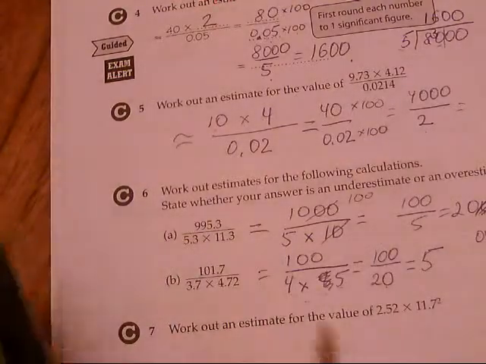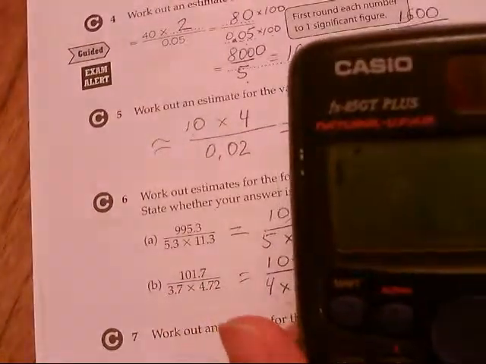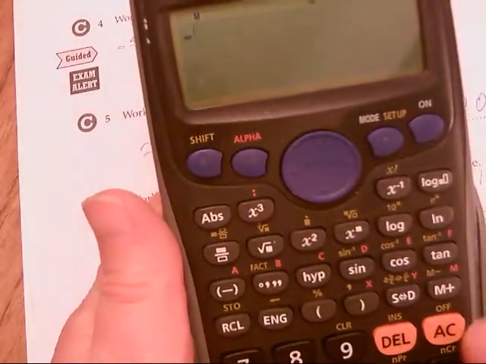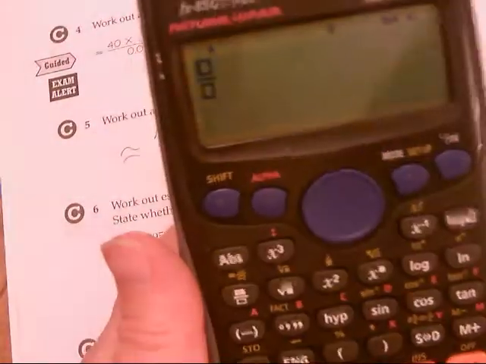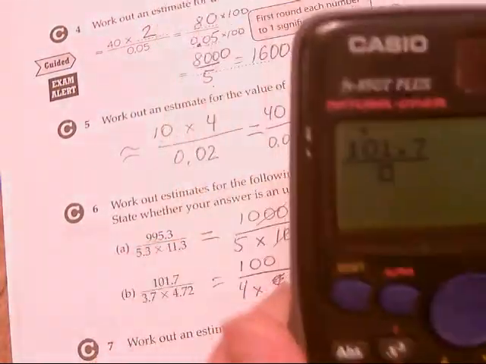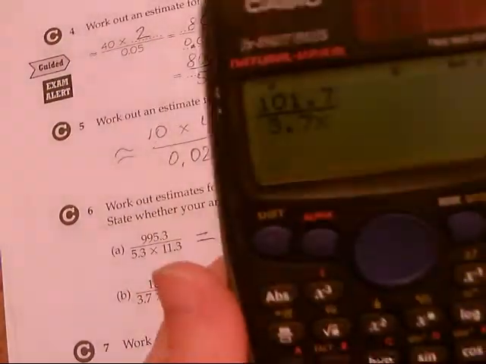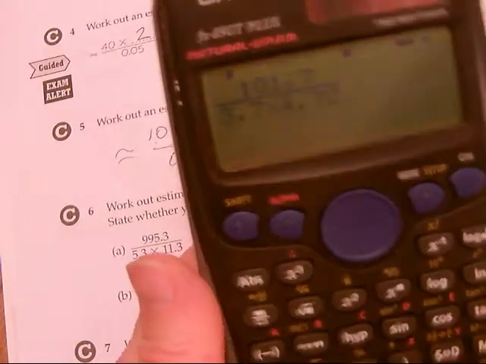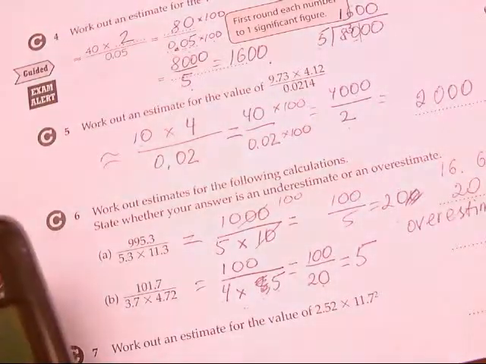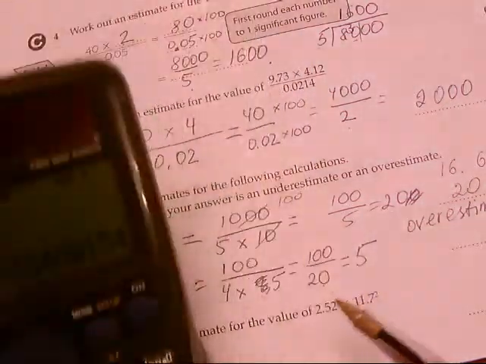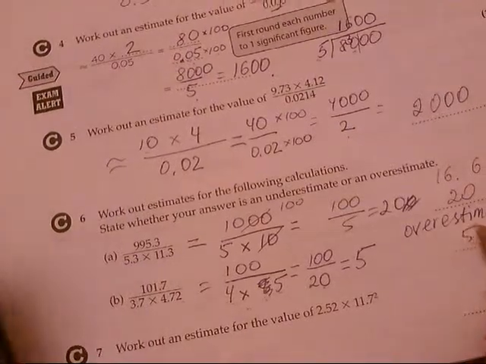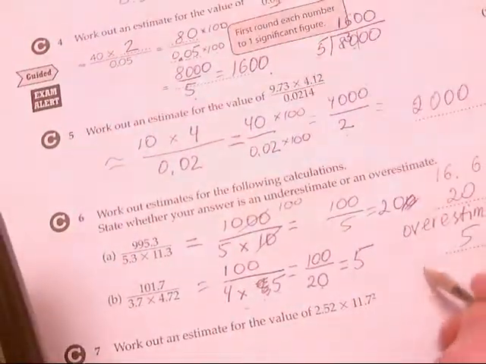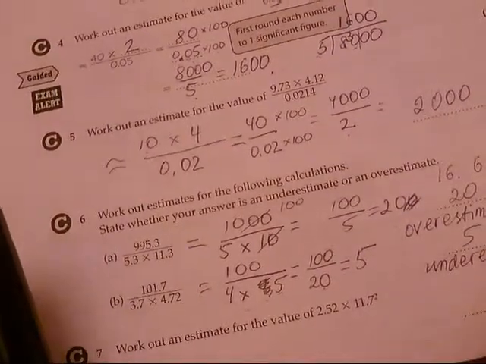So let's see whether it is an over or underestimate. We need to find the exact answer. So here is my calculator, and I press the fraction button. I'm pressing 101.7, and here we have 3.7 times 4.72, and let's press the equal sign. That's the answer that we are getting, 5.8234 is the real answer. So what do you think? If our estimate was 5, it was an underestimate, because our answer is smaller than the real one. Yet we've been quite close, right?